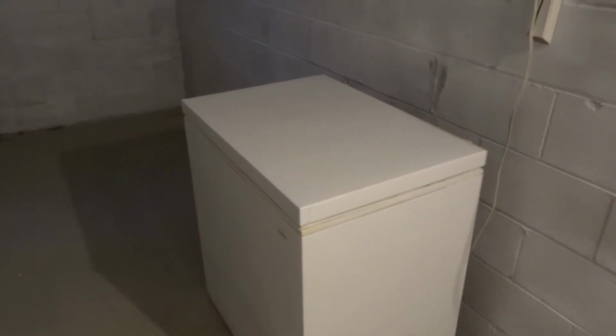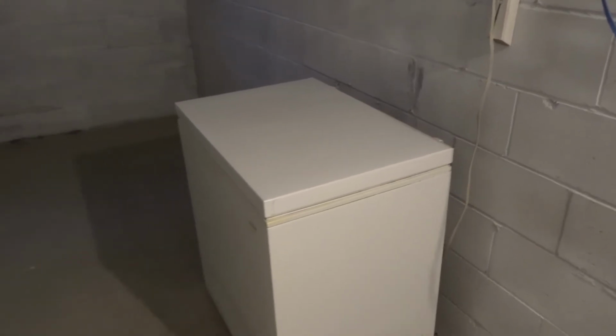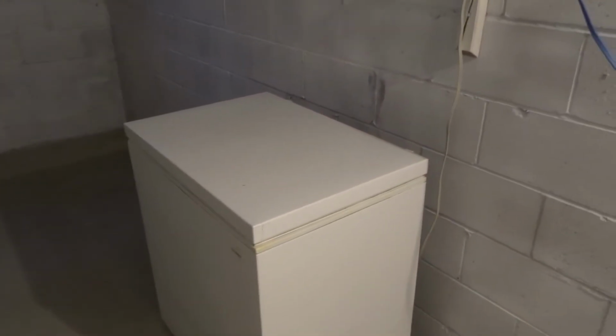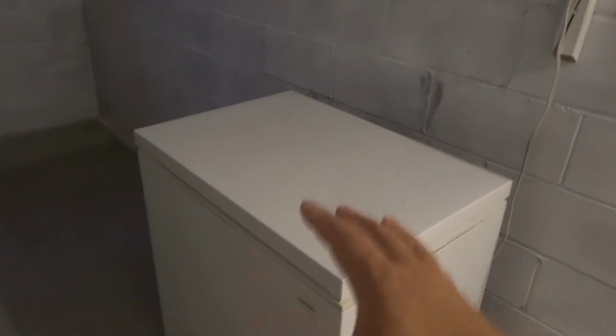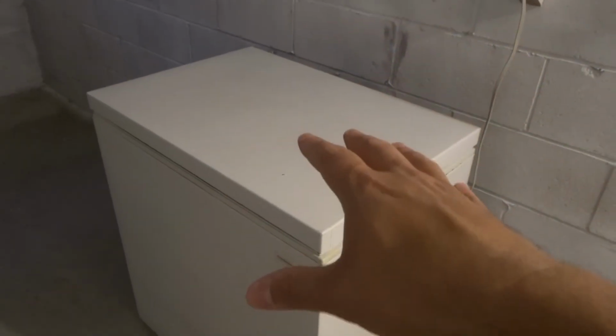Make sure it's not a power supply that goes off constantly, or else you're definitely going to get frost buildup. Lastly, number 5 is that the freezer is too full or not full enough. You see, if your freezer is too full, there's not enough airspace in there. If your freezer is too empty, there's too much airspace in there. Both of those are going to cause frost buildup.